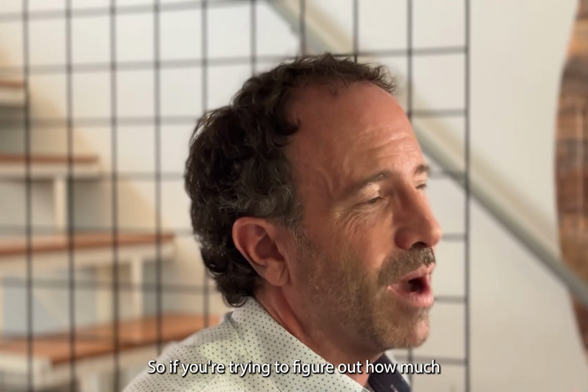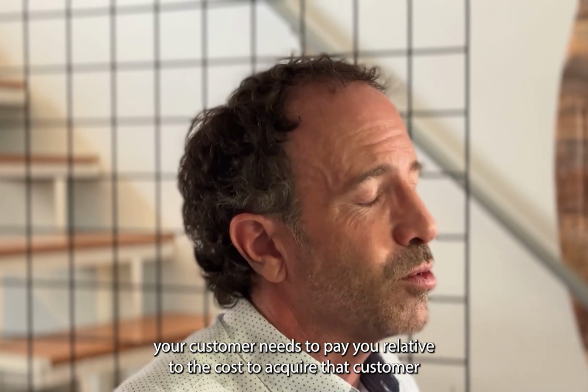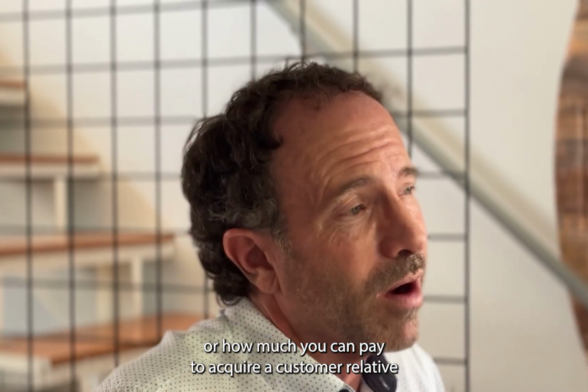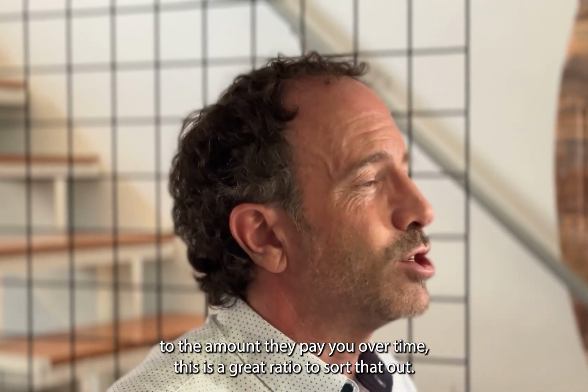So if you're trying to figure out how much a customer needs to pay you relative to the cost to acquire that customer, or how much you can pay to acquire a customer relative to the amount they pay you over time, this is a great ratio to sort that out.